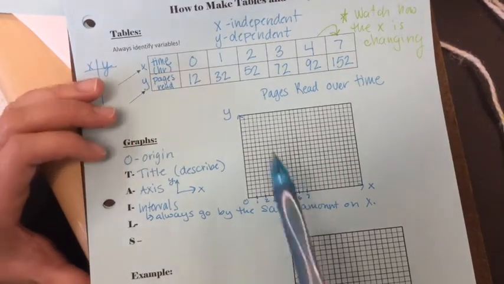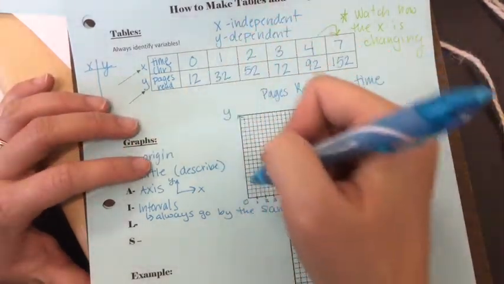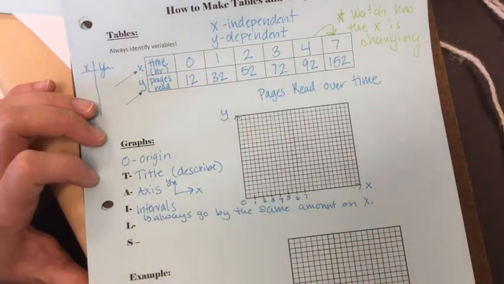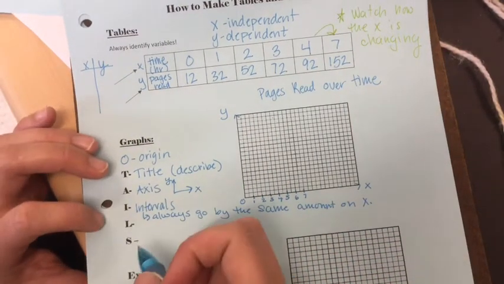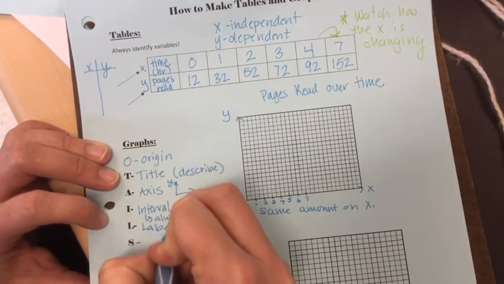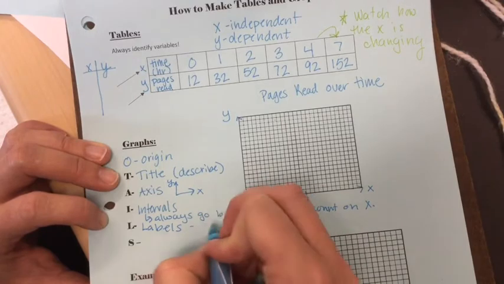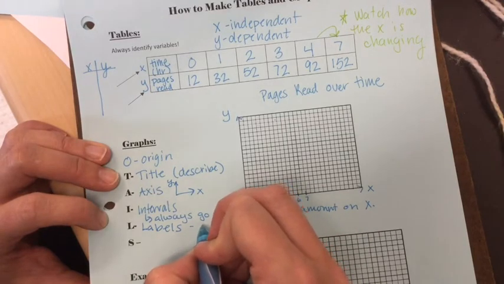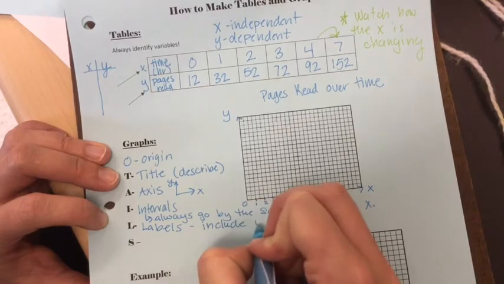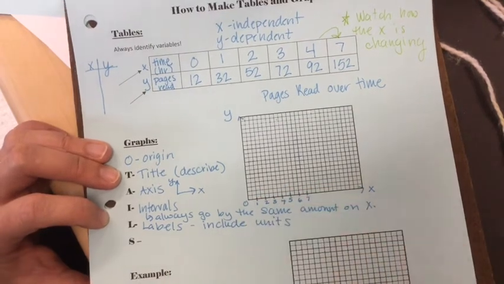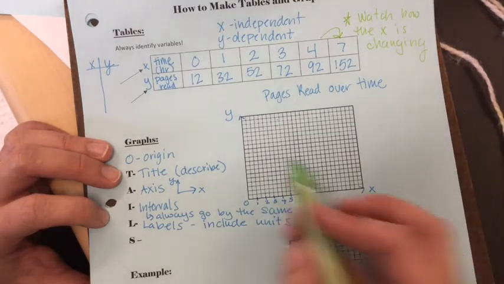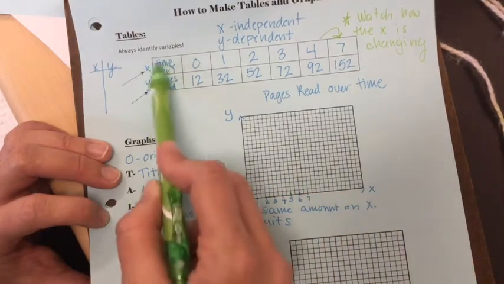All right, now if we look at our pages read, that's our next one actually. Let's go into labels. Okay, L stands for labels. And don't forget, you're going to label your axes and don't forget to include units. So on our X, this is our time, and remember, our time is being measured in hours.